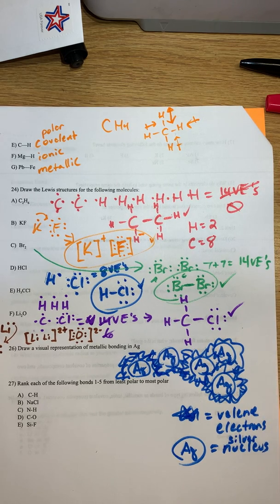Remember, metals have a very low ionization energy. So even though they have a strong attraction to electrons, the electrons are sort of free to travel from one atom to another because there's not a lot of energy required to make them move from one place to the next. So that's what it should look like.